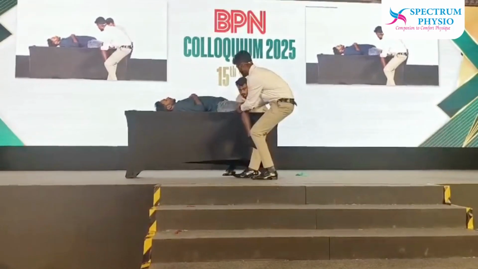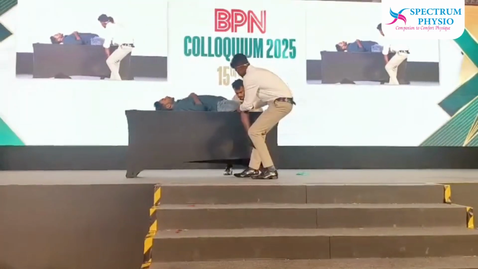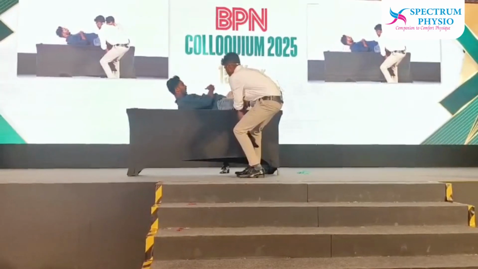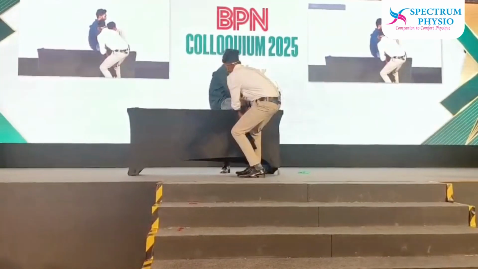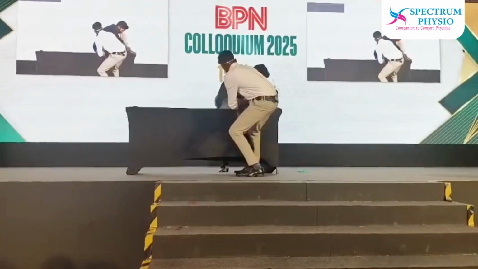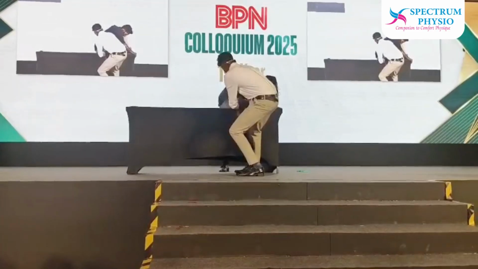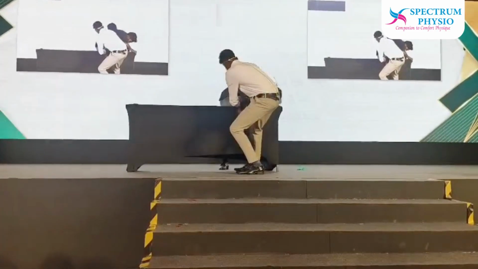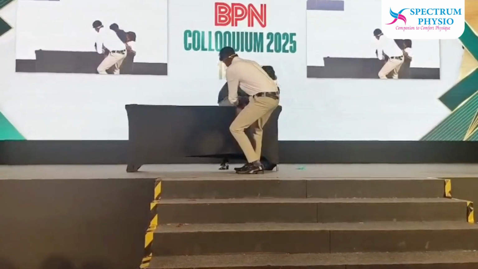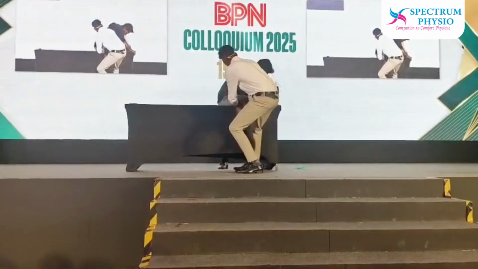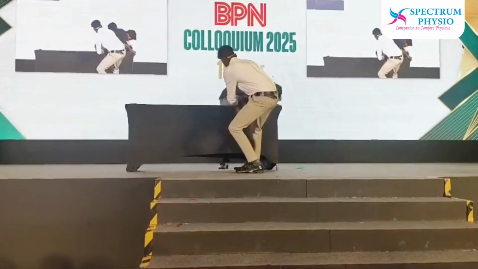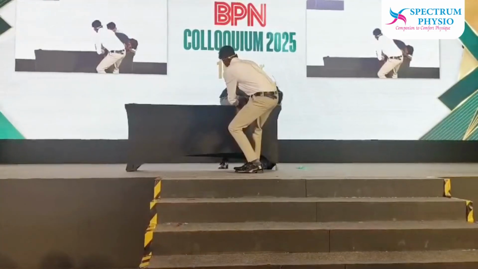So we are going for another one. Maintain the distraction. Take it further into abduction if you have range. Can you come up? Reach forward. Maintain the spine. Push up. 1, 2, 3, 4, 5, 6, 7, 8, 9, 10. Relax.